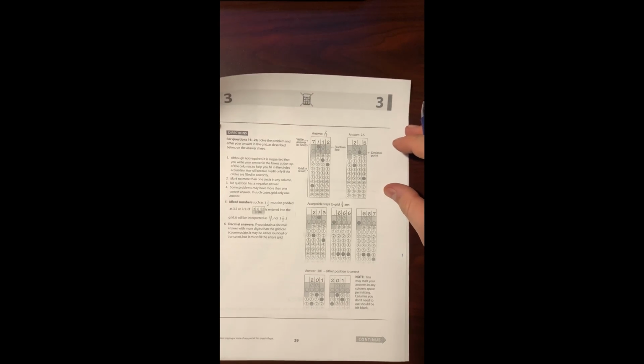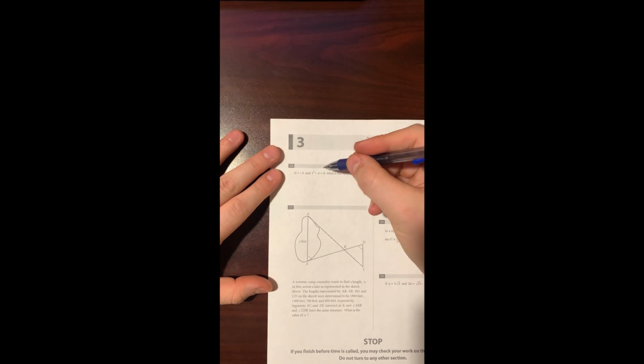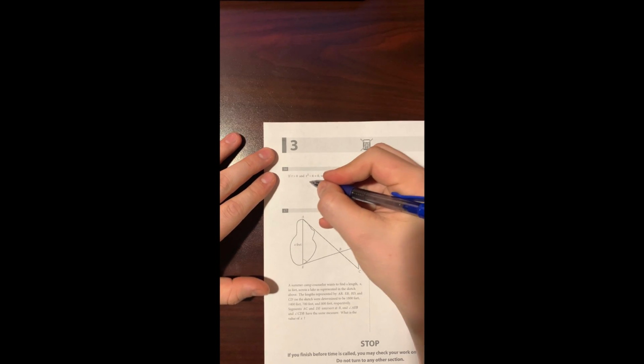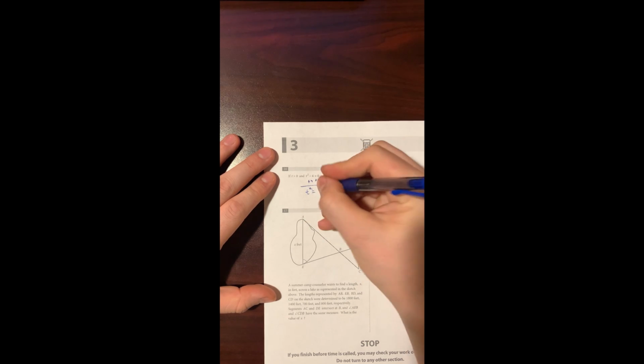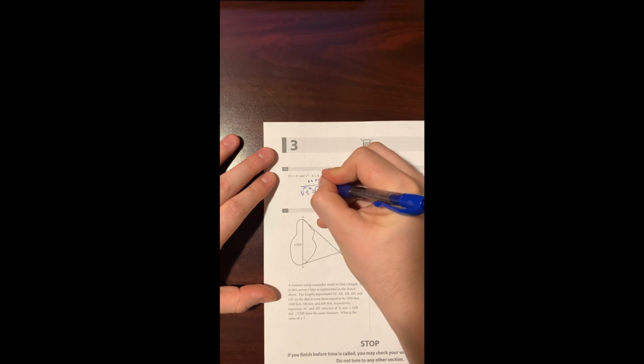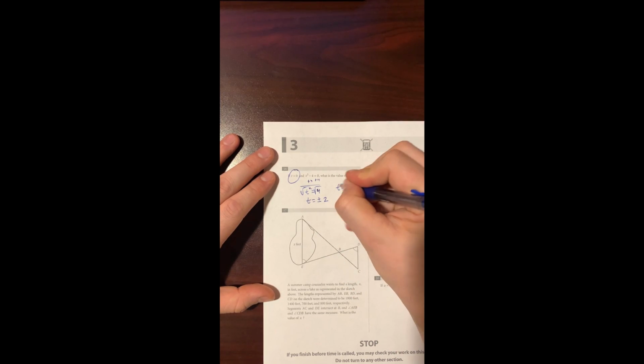Okay, so going on to the free answers. For 16, if t is greater than 0, t² minus 4 equals 0. What's the value of t? So this one's pretty simple. Add 4 to both sides. t² equals 4. Then we square root. t is equal to plus or minus 2. But since they told us t is greater than 0, t has to be 2.